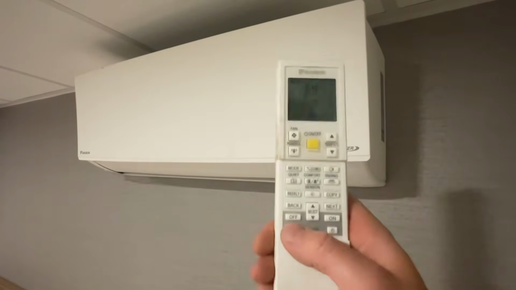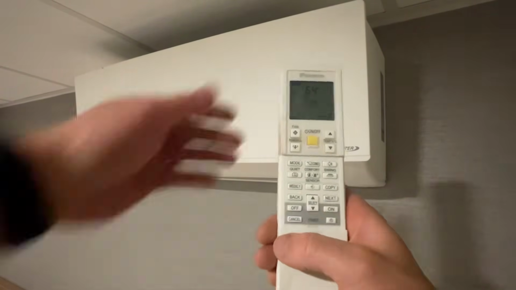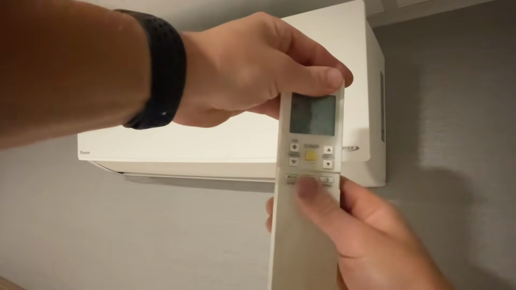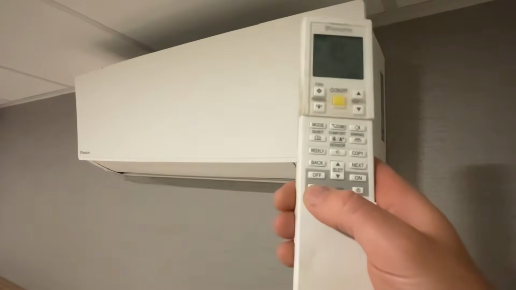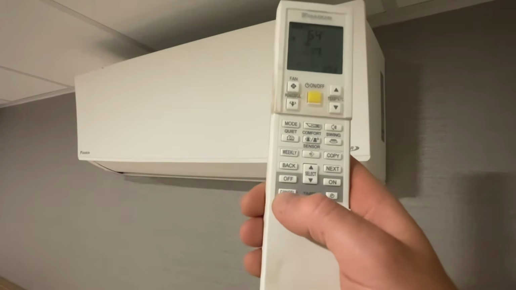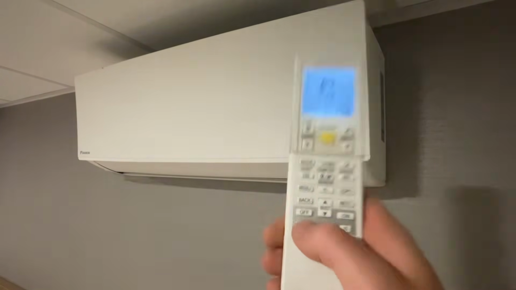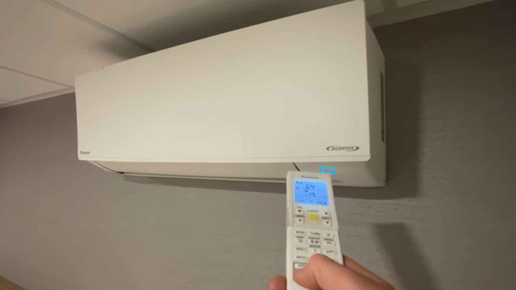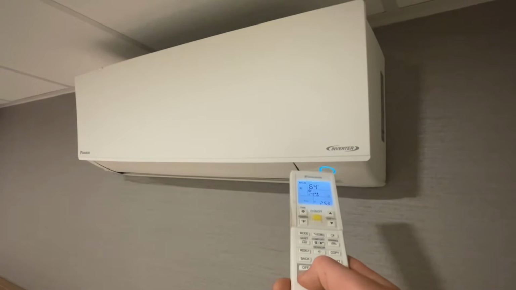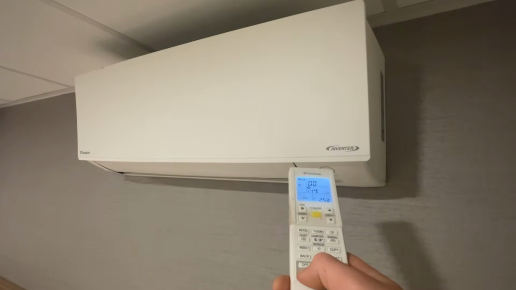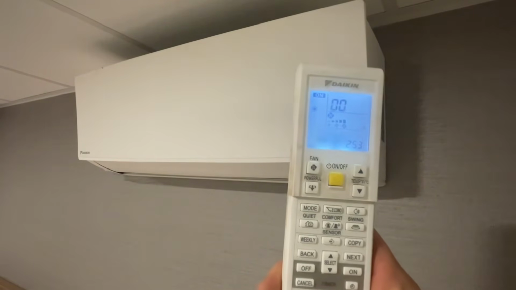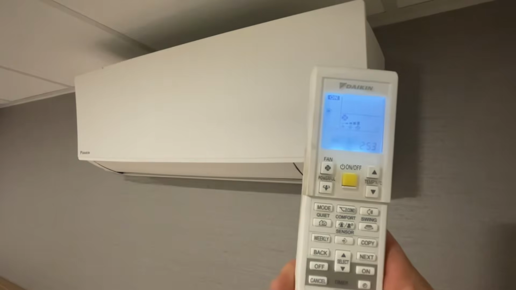Your next step here is going to be to locate your cancel button. On this remote here, it has this slide down feature, and there's our cancel button, bottom left corner. So you're going to hit it once, and then press and hold, and aim this at your evaporator. So we're pressing and holding cancel. Sometimes it takes a second here to register, but there we go. We have double zeros flashing.